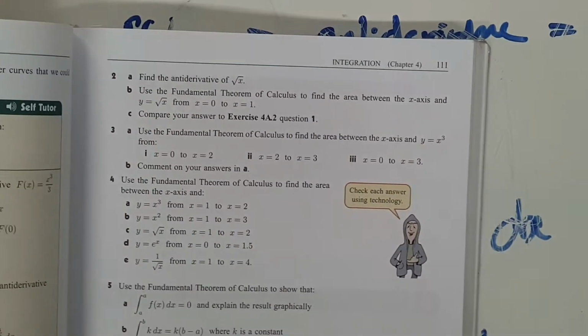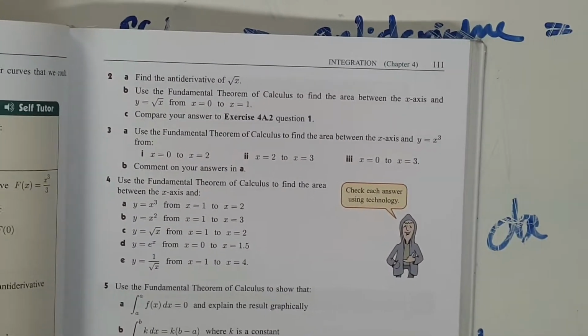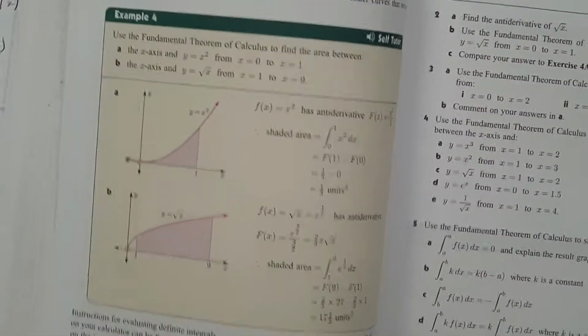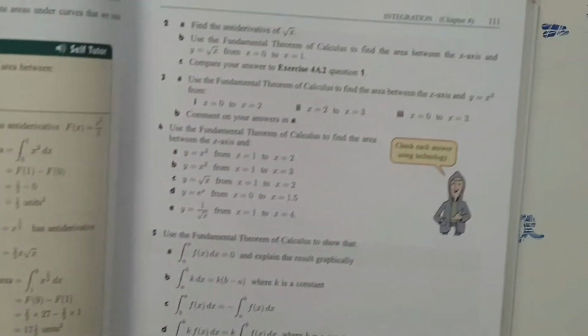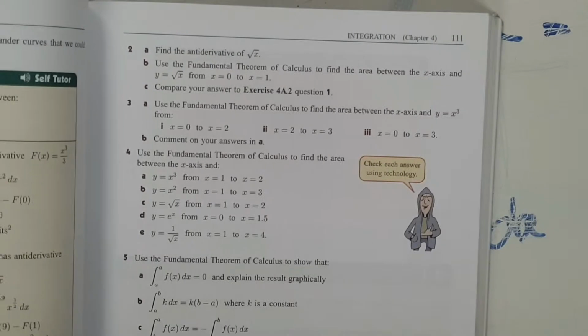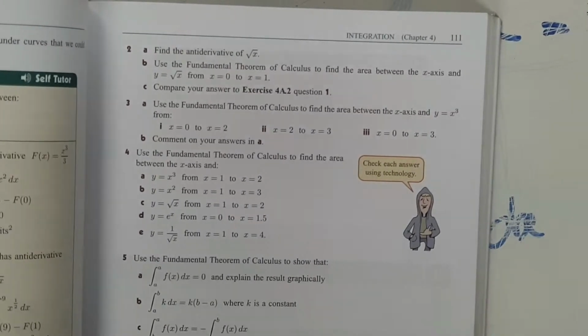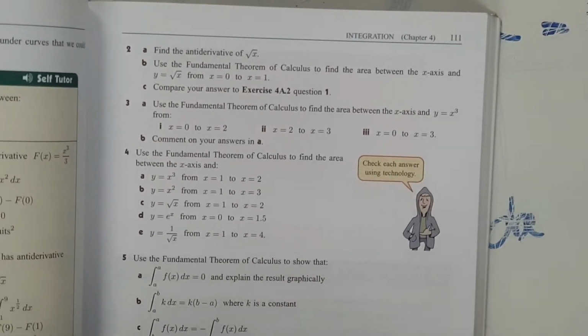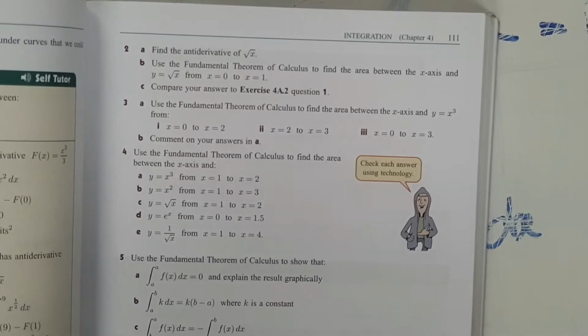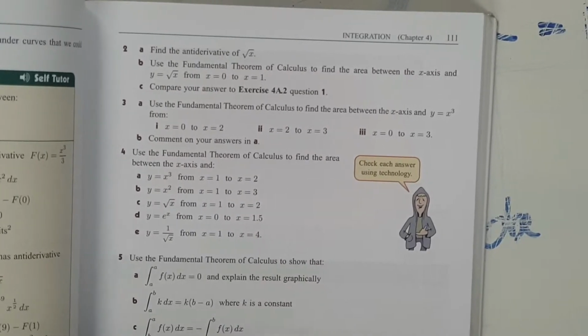Okay, so this is the task for today. This is 4C, page 111. The language seems new, but it's not really. We have had some exposure to this already.